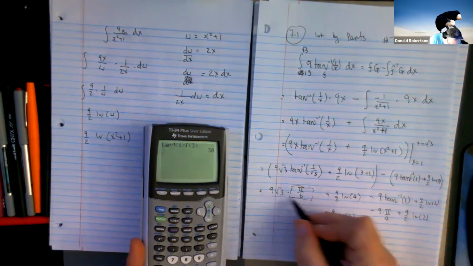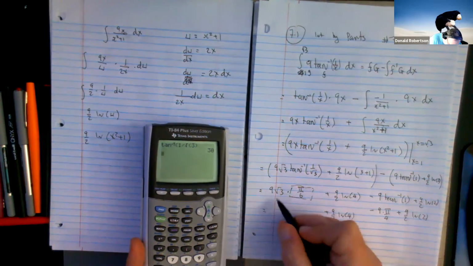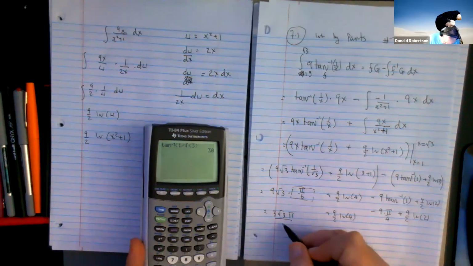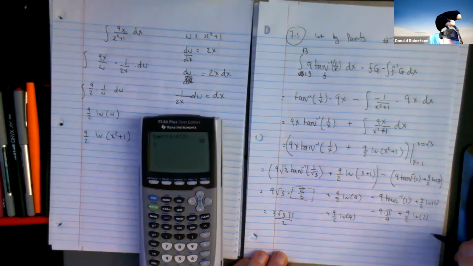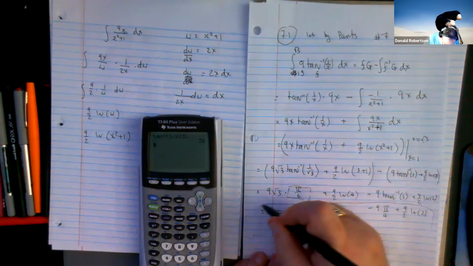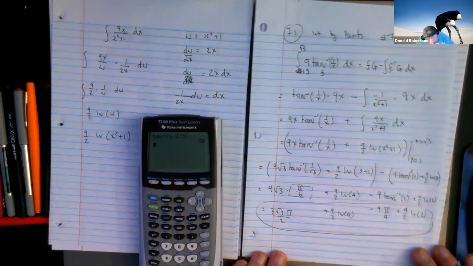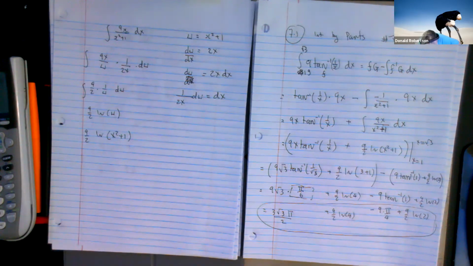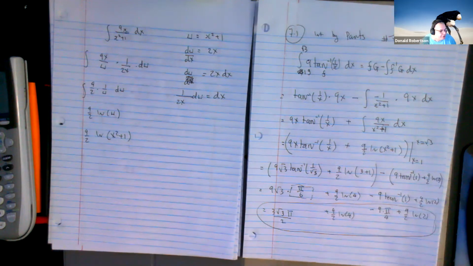That guy, well, there's not a lot happening. 3 cancels. 3 root 3 pi over 2. You might be able to do a little bit more for style points in this, but there's not an awful lot you can do to it. It's pretty ugly, but that would be the answer.